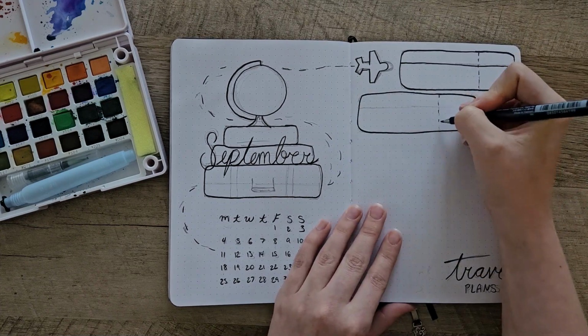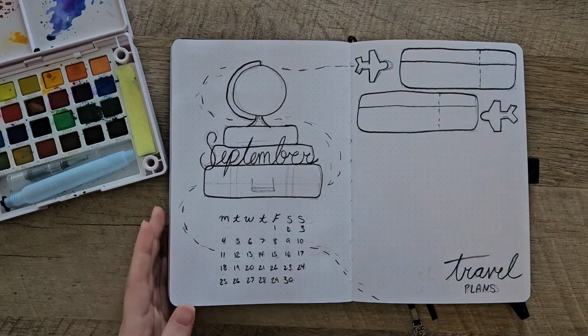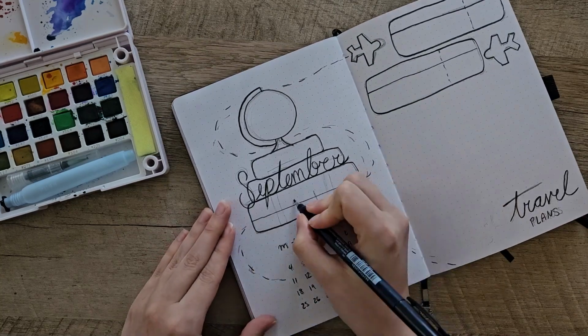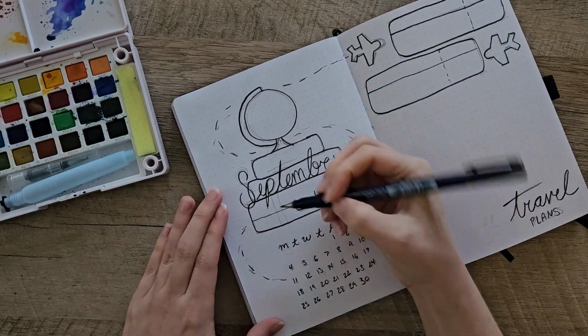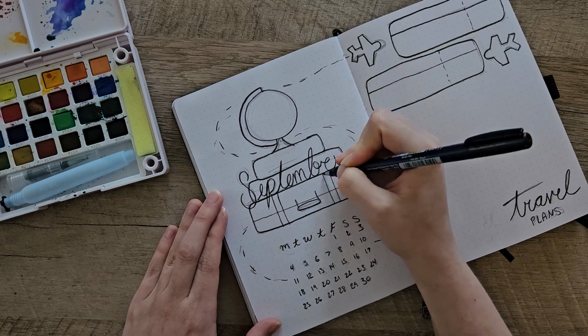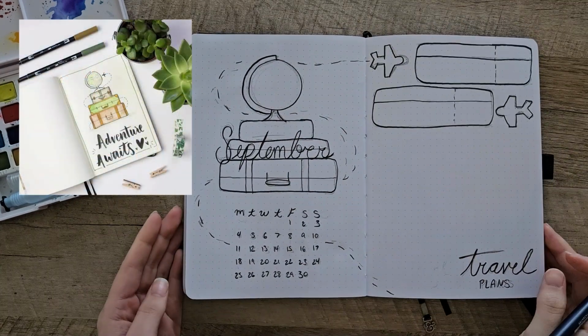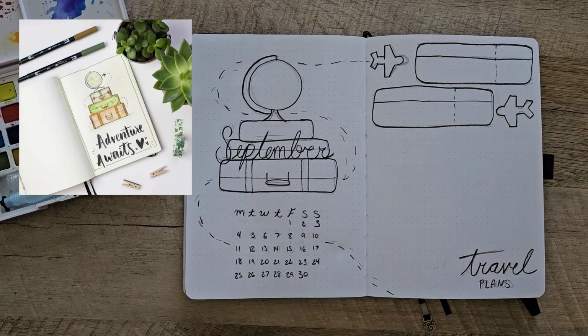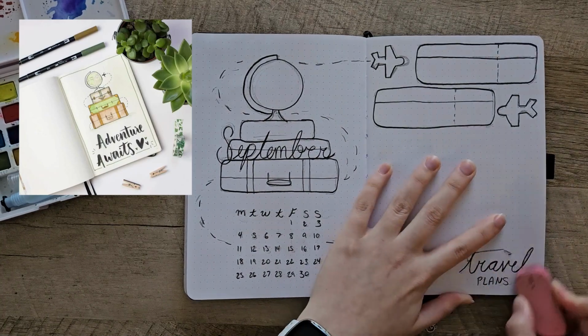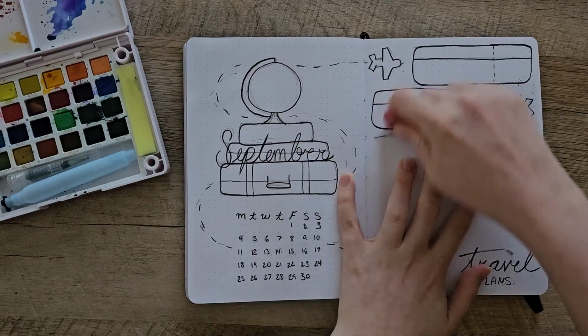So to start, on the left-hand side, I'm treating that kind of like my cover page for September. So I kind of copied this image I found on Pinterest. I will put a picture up on the screen and try to link the original person down below in the description if I can find them.